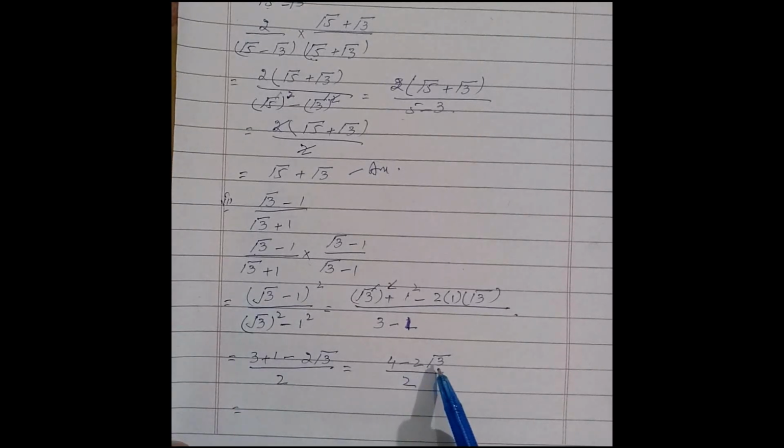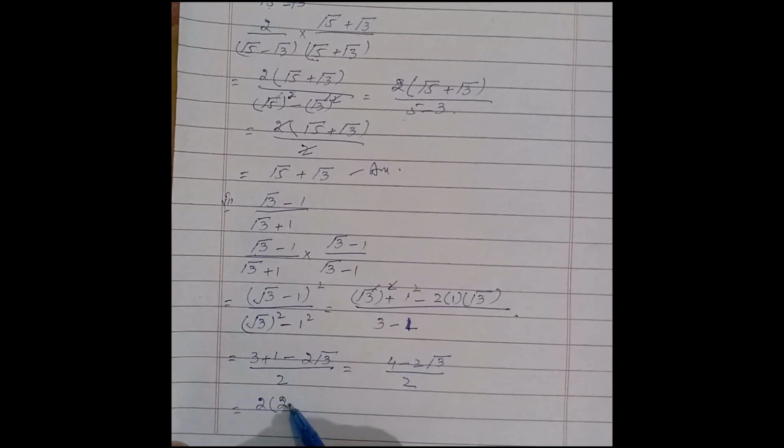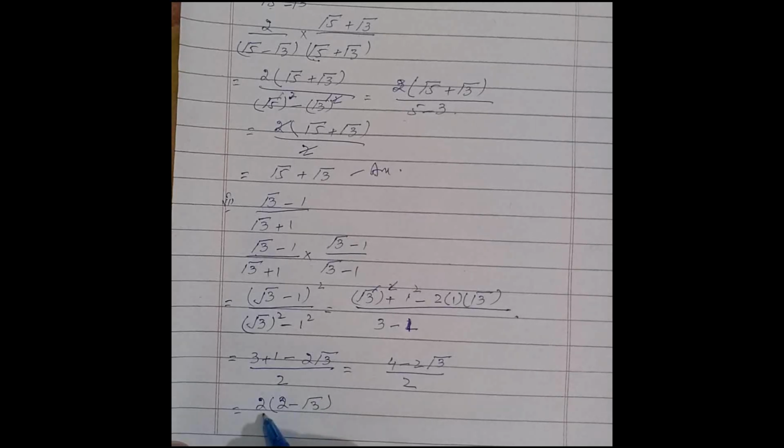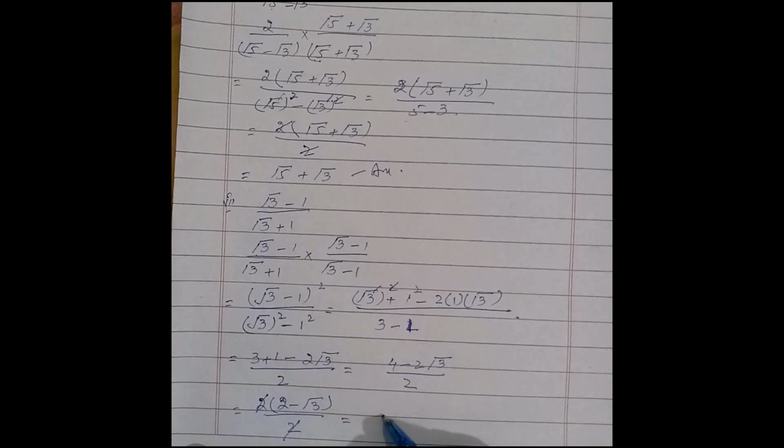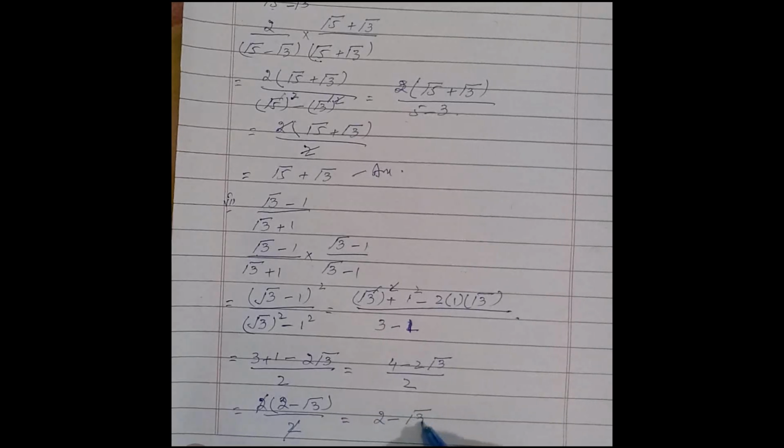Take common 2 from the numerator. We get 2 into 2 minus square root 3 over 2. The 2s in the numerator and denominator cancel each other, and the answer is 2 minus square root 3.